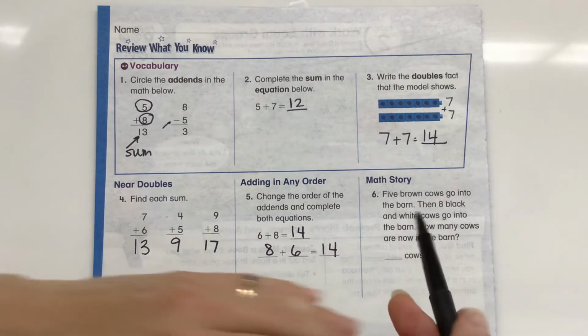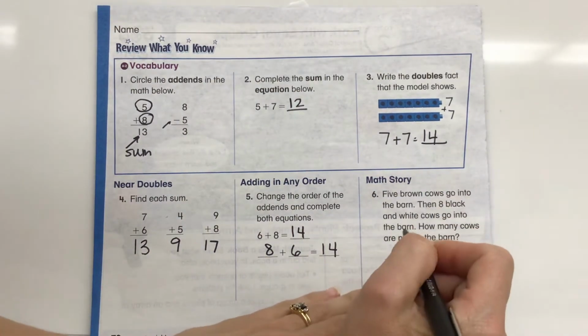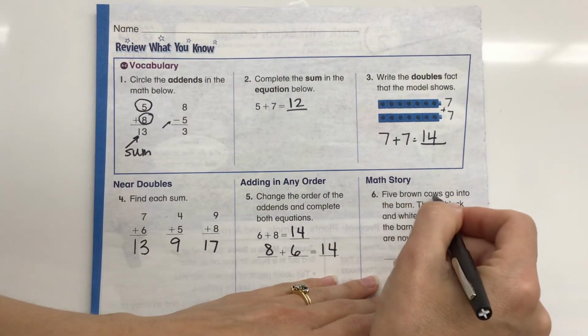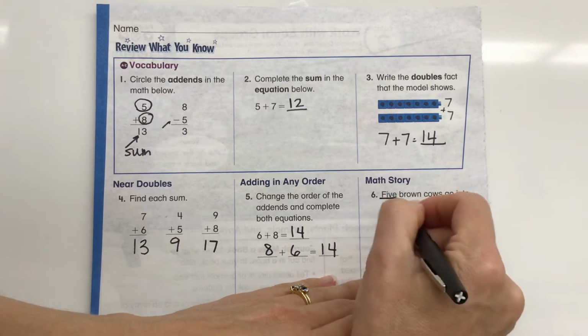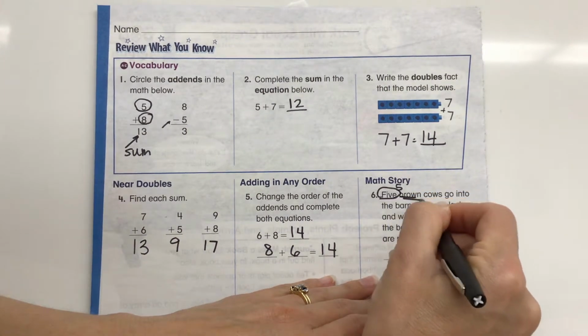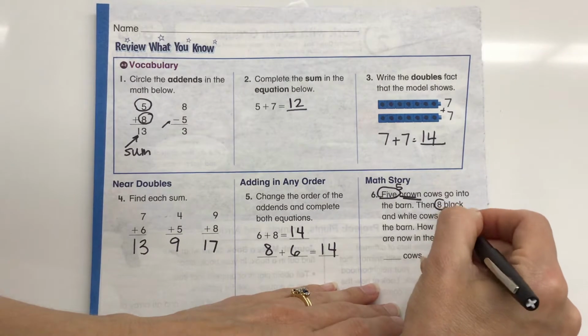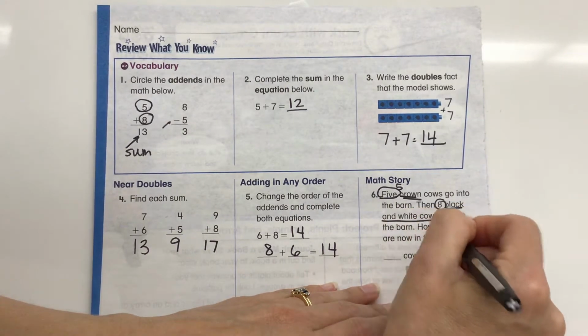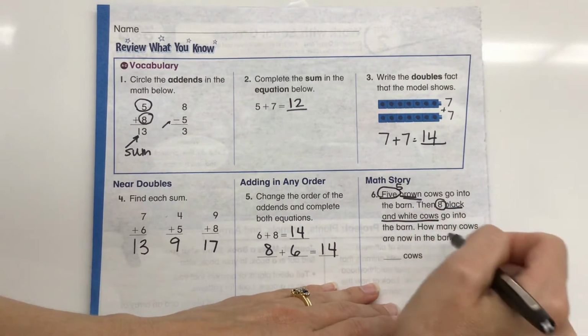And a math story. You know I love my math stories. So let's take a look at this. 5 brown cows go into the barn. So I have 5 brown cows go in the barn. Then 8 black and white cows go into the barn. How many cows are there now in the barn?